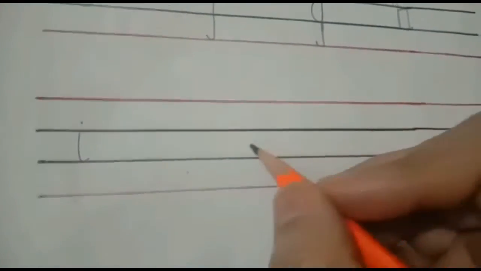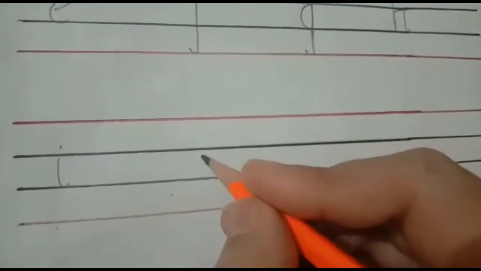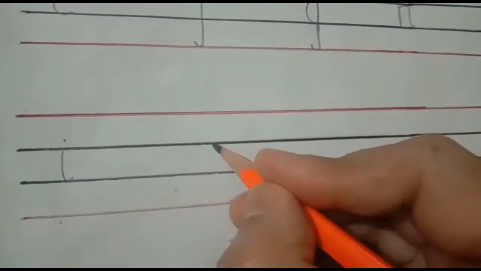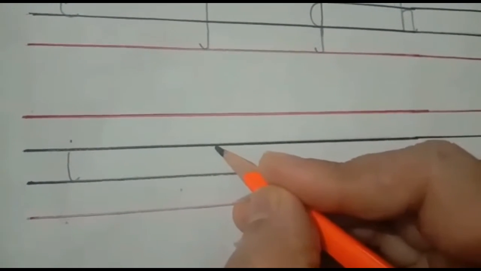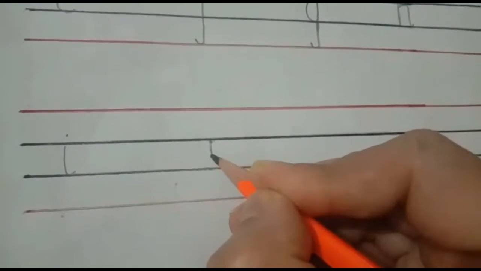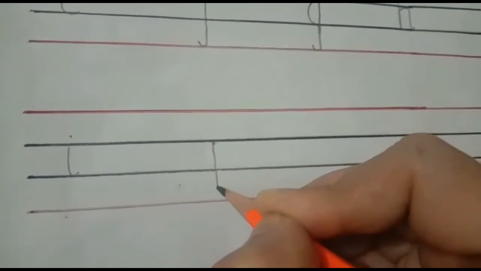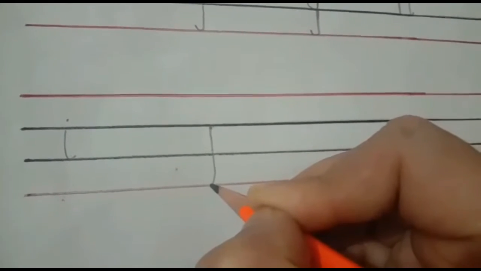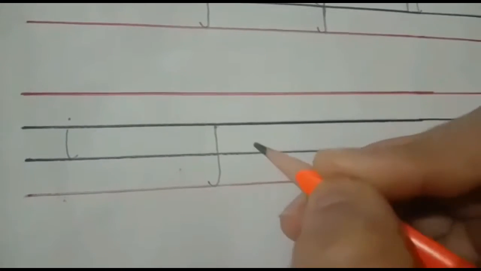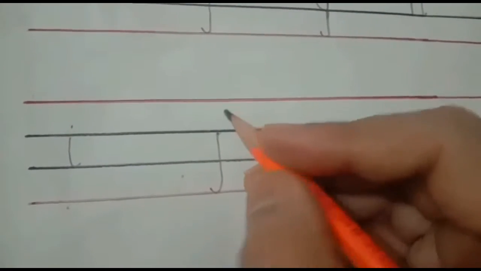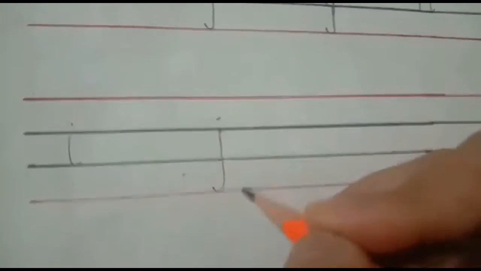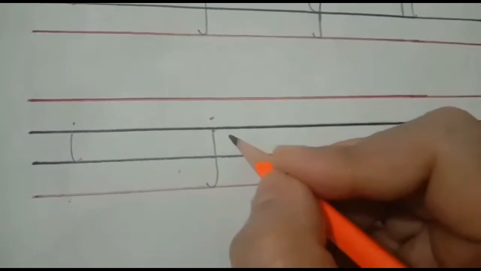Okay. Now, I will write the next letter. What comes after letter I? Yes, letter J. For small j, I will start from the middle line. Now come down, make a straight line and touch the lower line like this. And here I will make a little loop with it. And I will put one small dot on letter j. Yes, this is small j.